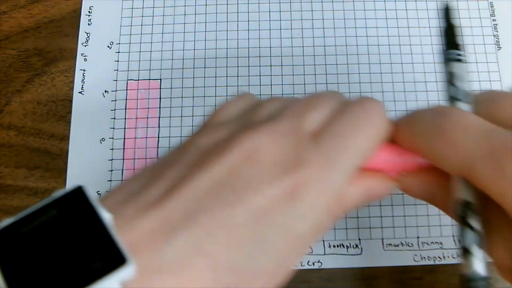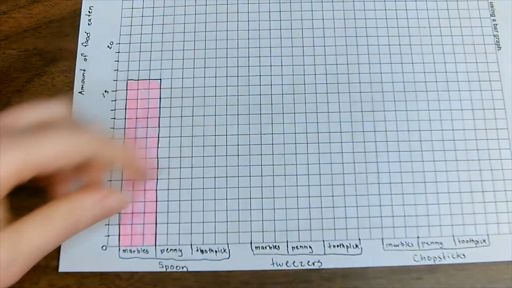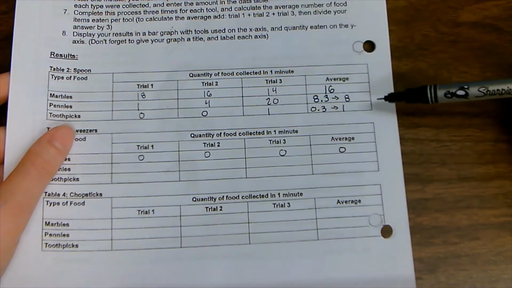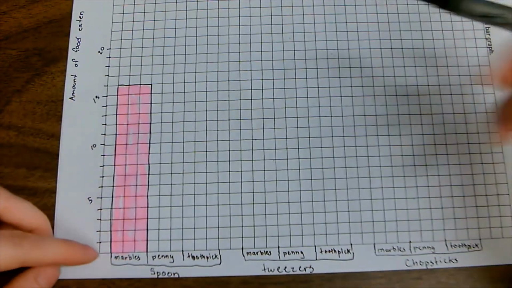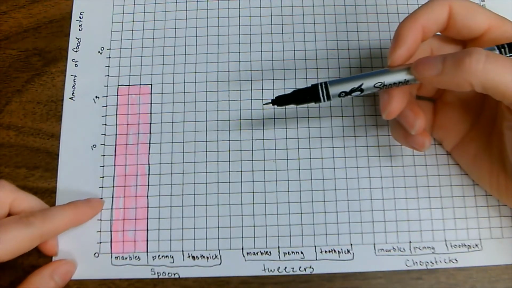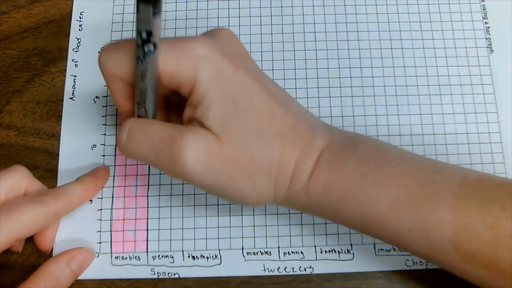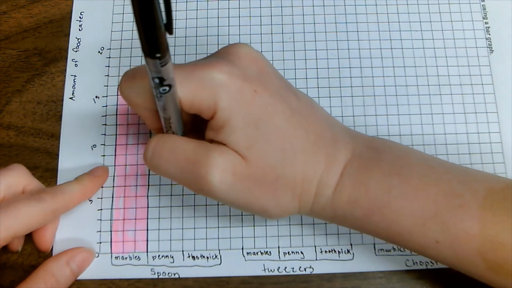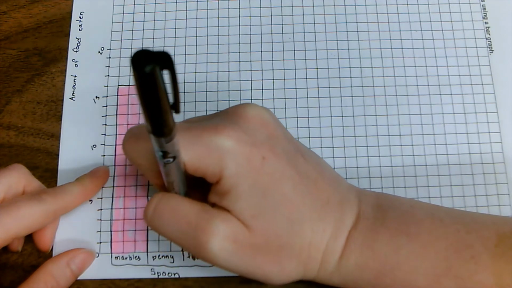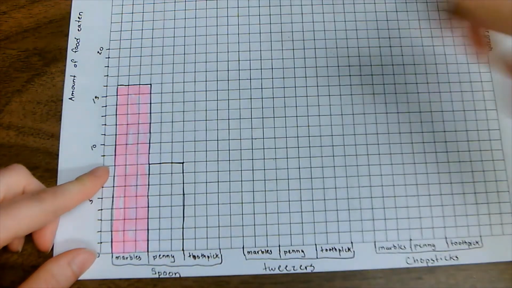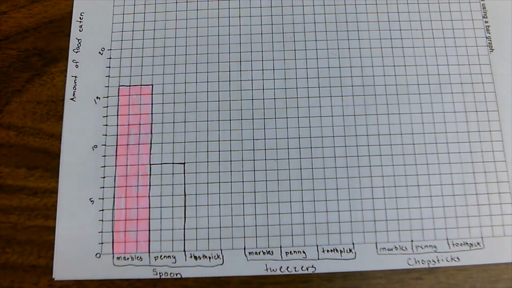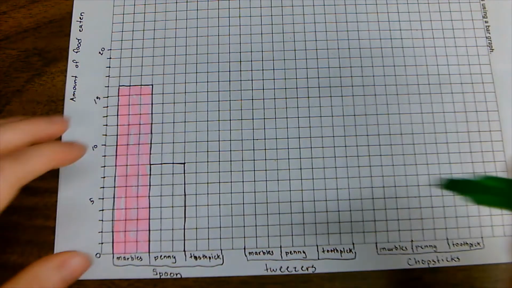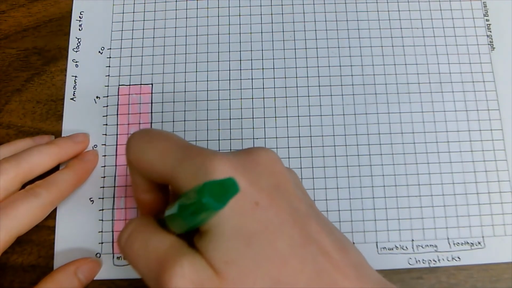Now for my next bar, I'm going to be graphing penny. For pennies, my average was 8. So for our spoon for pennies, it goes up to 8. So 5, 6, 7, 8. That would be the size of my bar for my pennies, and I'm going to color code this as well.